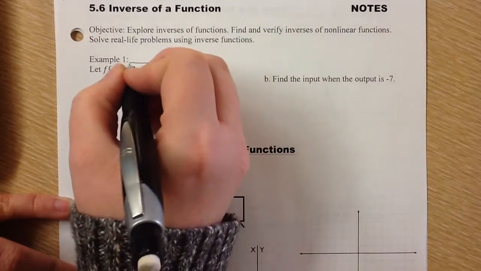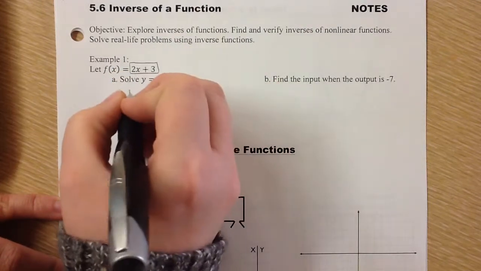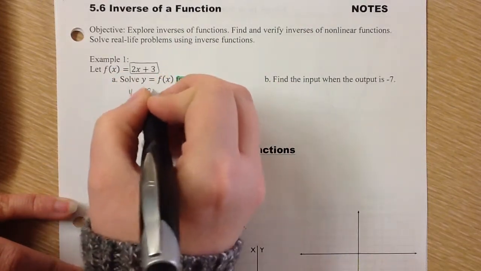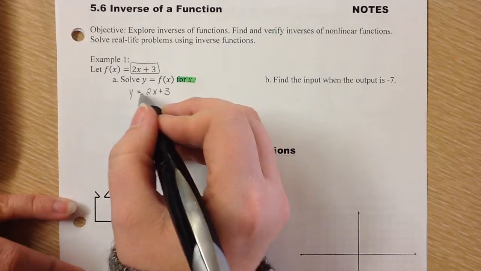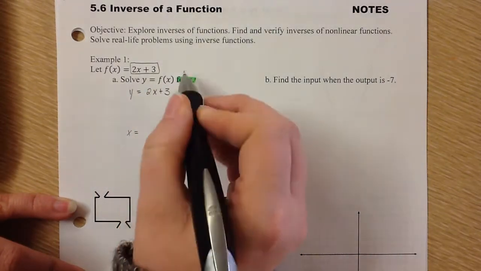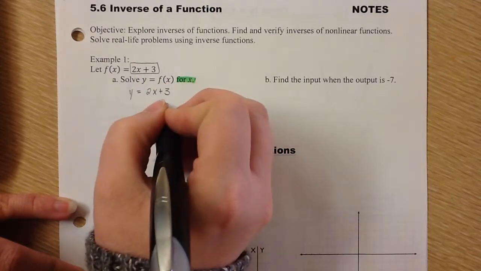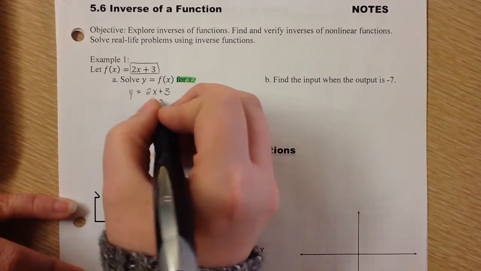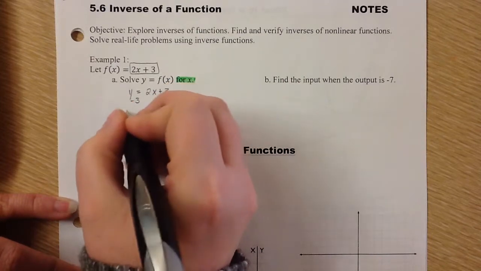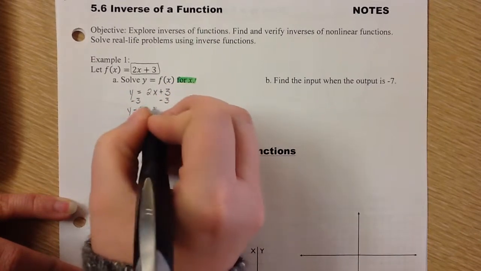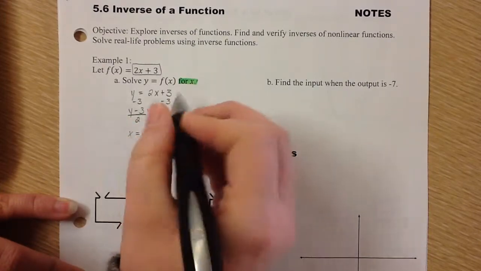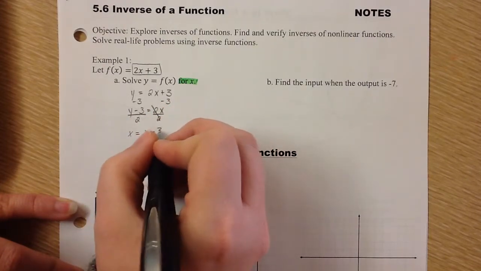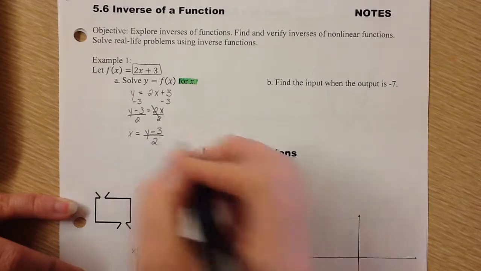So they tell us to set y equal to my function. Here's my function right here, and we're going to set y equal to that. So y equals 2x plus 3. But right now it's a y equals. We want to get it down to where it's an x equals. So we're going to solve this for x. Let's subtract 3 from both sides. So we have y minus 3 equals 2x. And then we'll divide both sides by 2. So x equals y minus 3 all over 2.